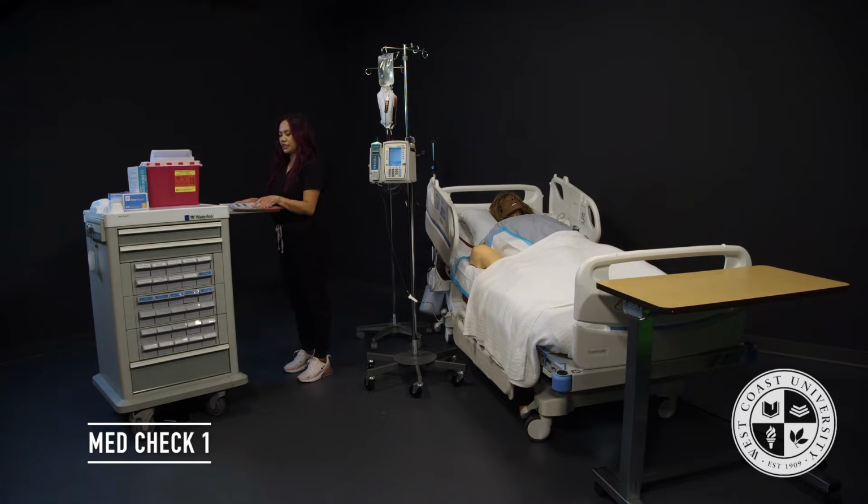The next medication here is going to be the right medication, Keppra, right dose 500 milligrams, right route intravenous piggyback, right frequency every 12 hours, right time due 0900, and I'm going to be completing the documentation at the end. That concludes my MedCheck 1.